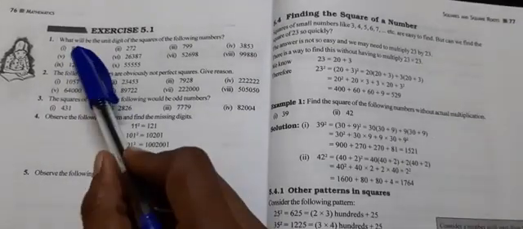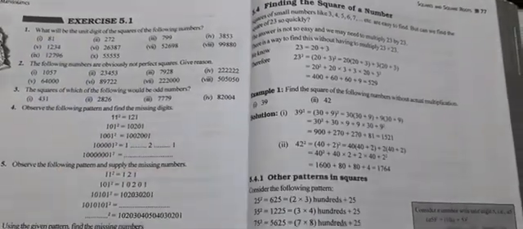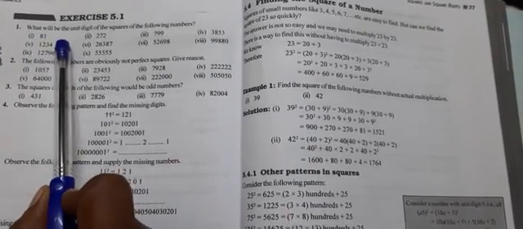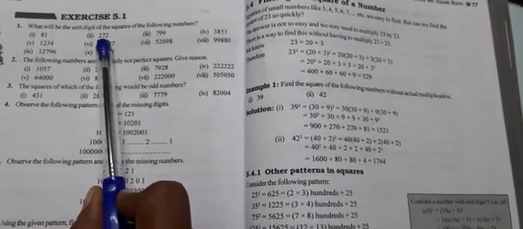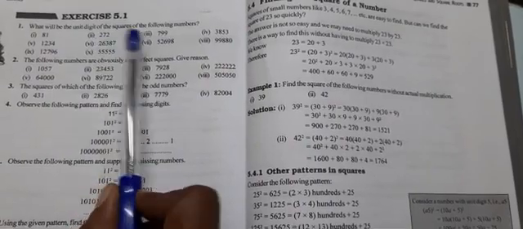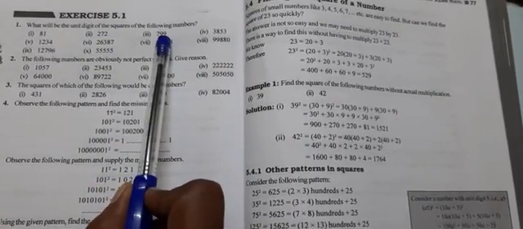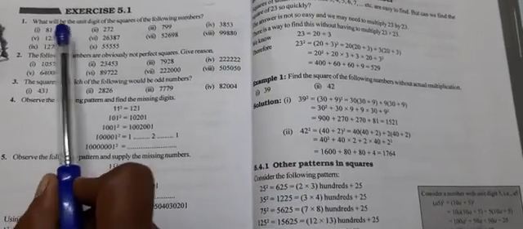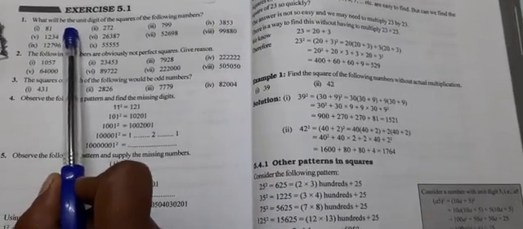If you have 1 in the unit digit, then the square of this number ends with 1 itself. If you have 2, it will end with 4. Here you have 9, 9 nines are 81, so the square ends with 1. You have 3 here, 3 threes are 9, so it ends with 9. Just mention it. Here 81, you write unit digit will be 1.